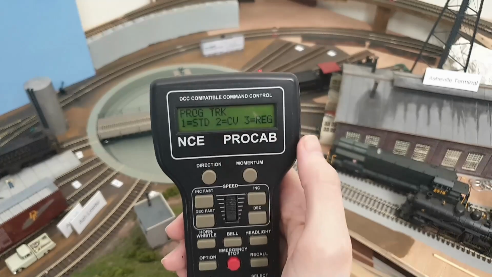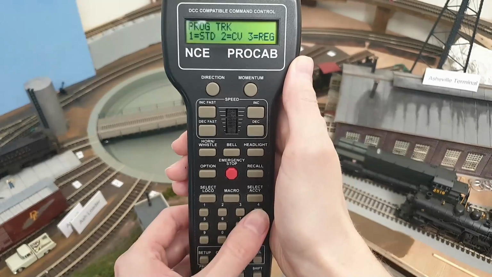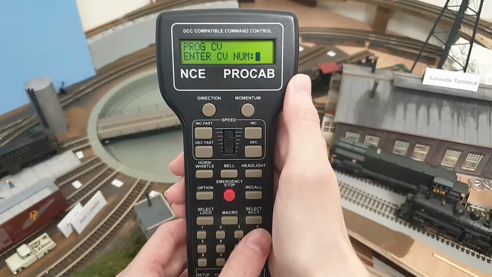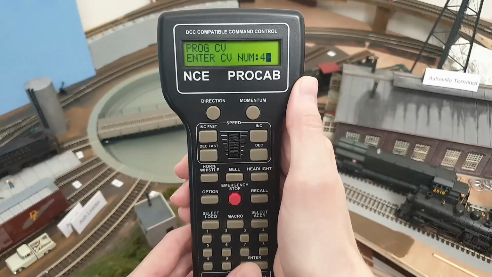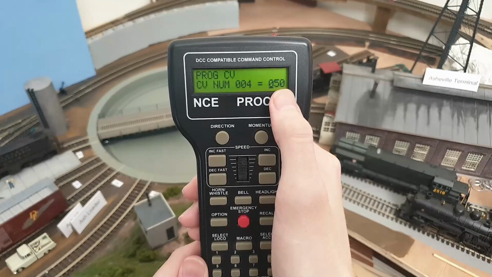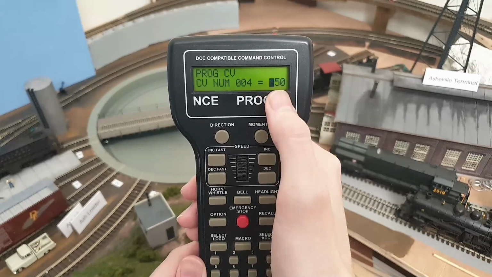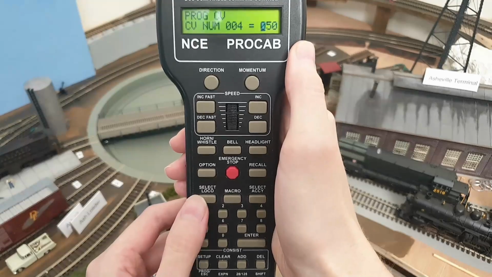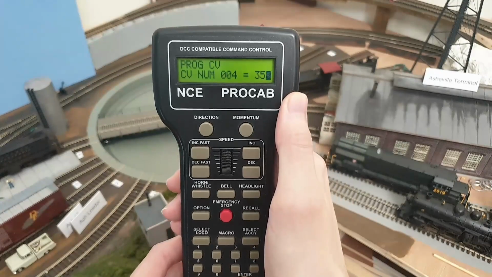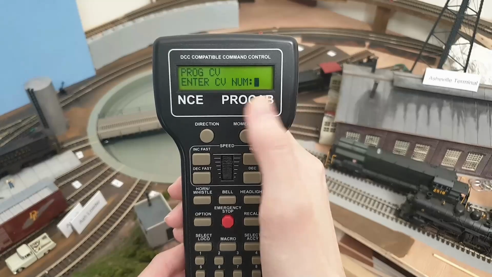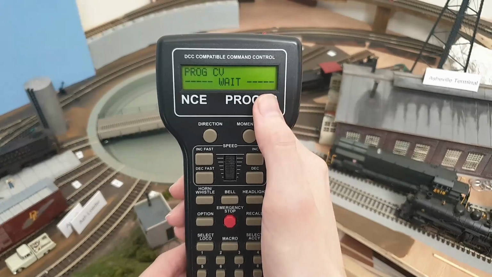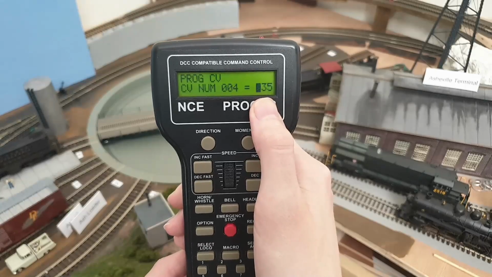So let's have an example. Let's say we want to set CV number 4 to a different value. So you just press 2, to CV number. Well, I set CV number 4, so I press 4, enter. And then it first reads out what it is right now. And it's 50, okay? I believe it's momentum, so that could be accurate. And then now I could change it to, let's say, 35 if I would want to. And then press enter. So now if I go back to CV number 4, it should be number 35.